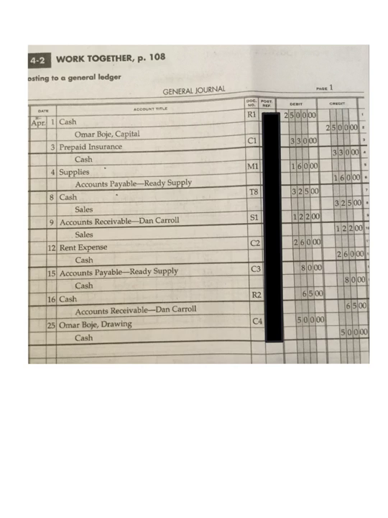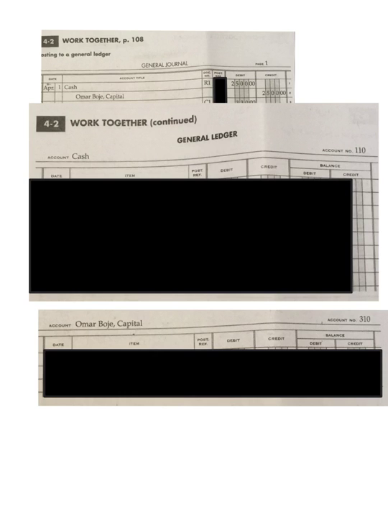So basically, all you're going to be doing is you're going to be taking the information from the general journal today, you're going to be copying it right into your general ledger, and then you'll be doing a balance. So let's go ahead and get started. Let's take a look at our first transaction.